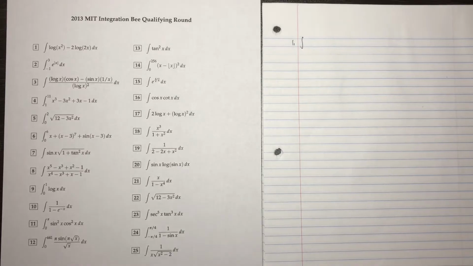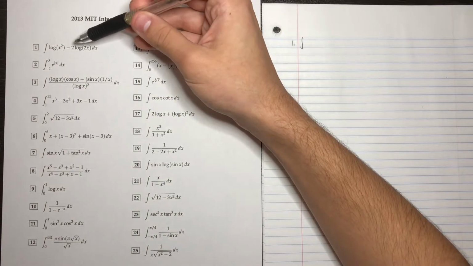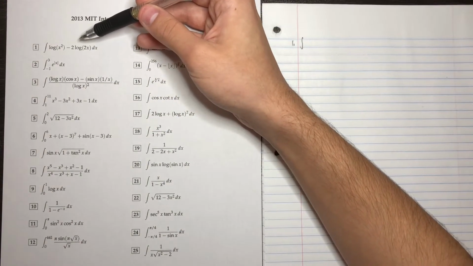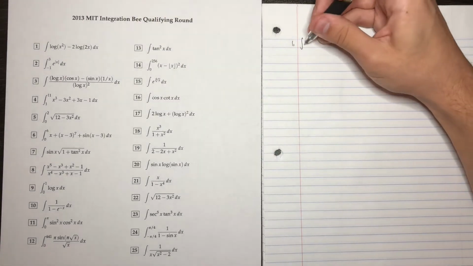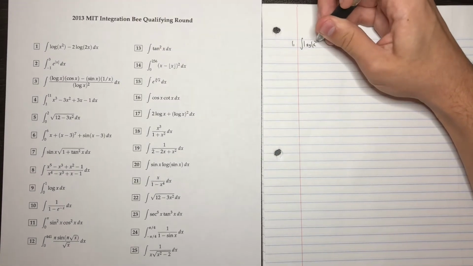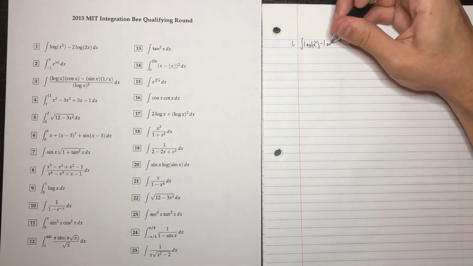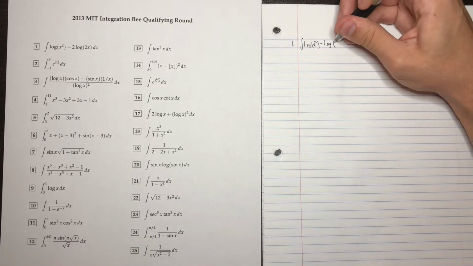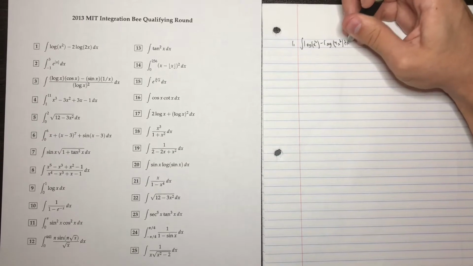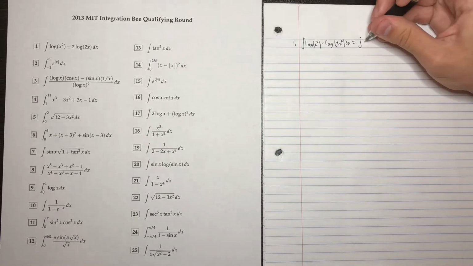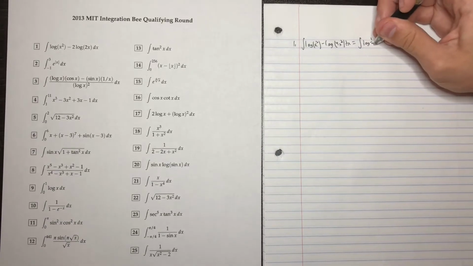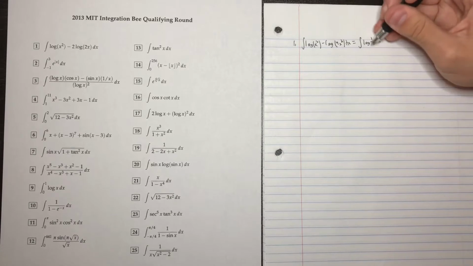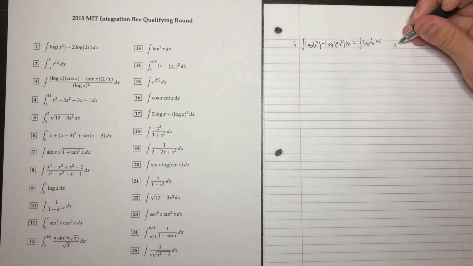So starting off with question number 1, I see that we probably want to bring these two log expressions into one term, and the way we can do this, we can write this as the integral of log of x squared minus log of (2x) squared, which is the same thing as 4x squared, dx. But then bring those together, we have the integral of log of 1/4 dx. Now, this is just a constant, so we multiply by x and add c. So I'll bring a negative out front: negative x log 4 plus c, and that's it.